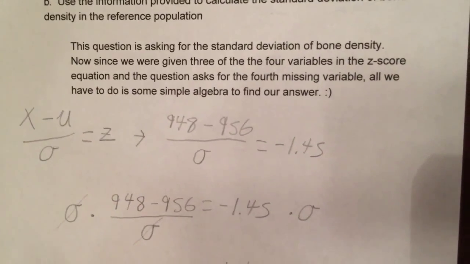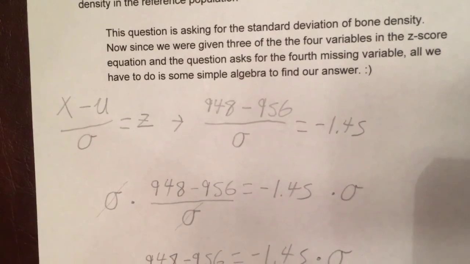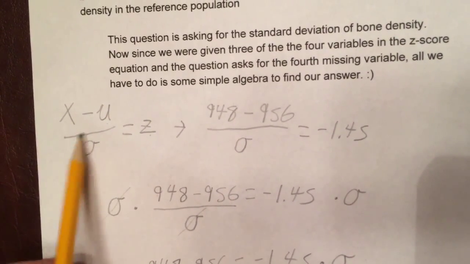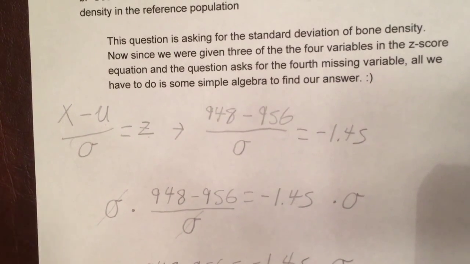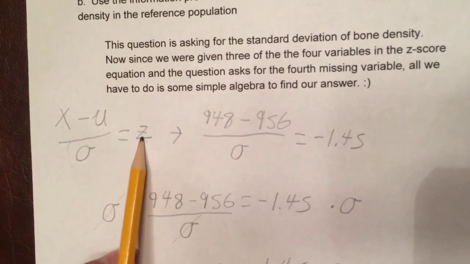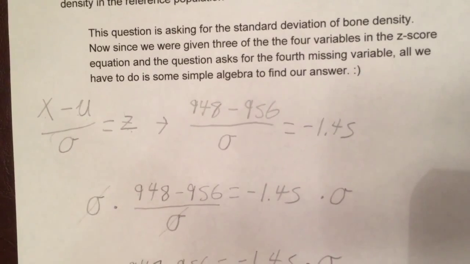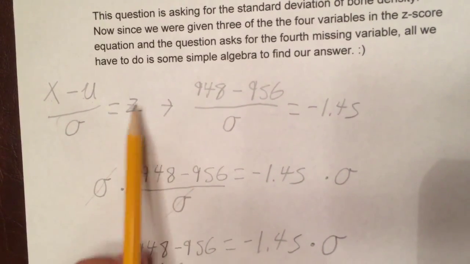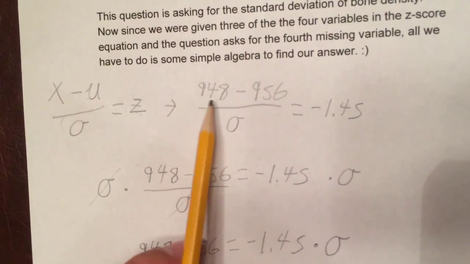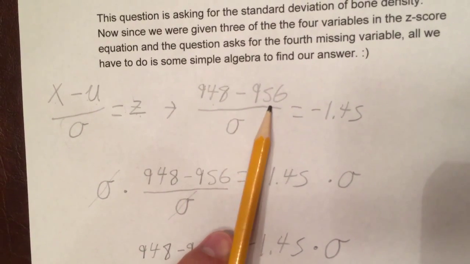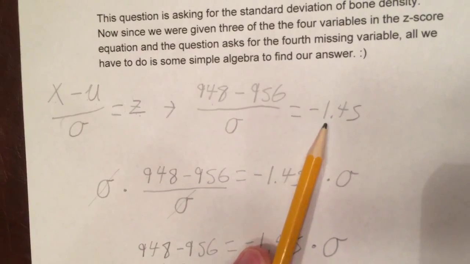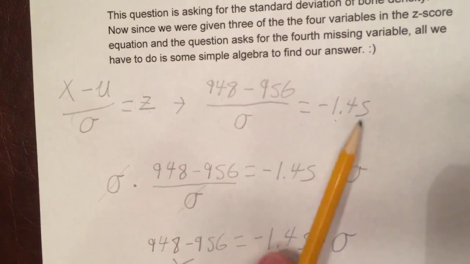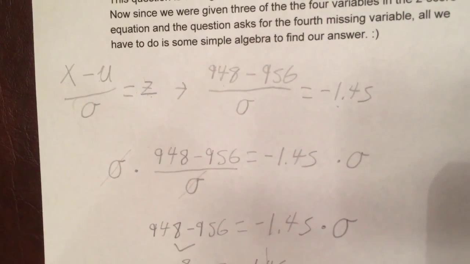z-score formula. So we have our z, our x, and our mu, and we need our sigma, which is our standard deviation. We can plug these 3 pieces of data into this formula, do some algebra, and that will give us our answer. So let's do that. We have our formula here. We plug in our x, our mu, and our z, and then we try to find our sigma. Let's take this chunk, move down here, and do the algebra.